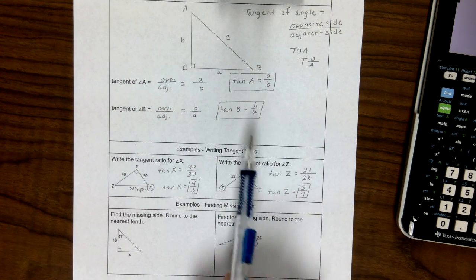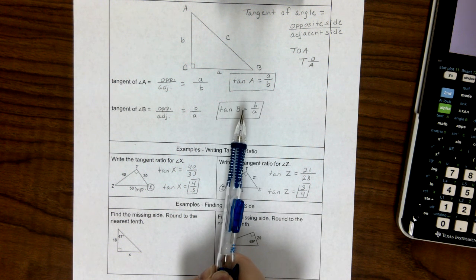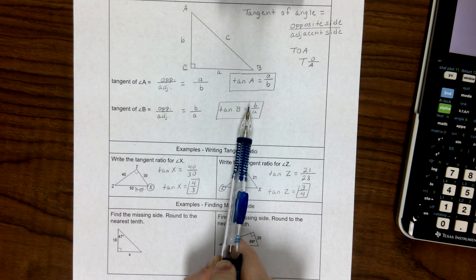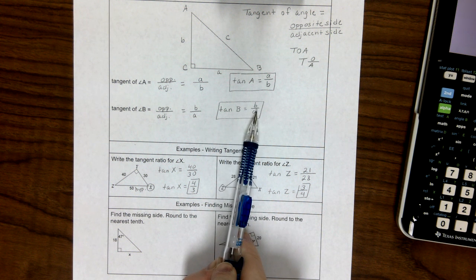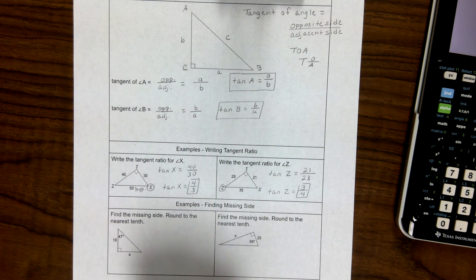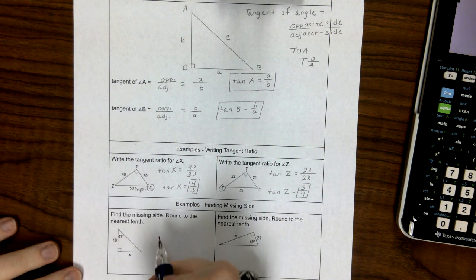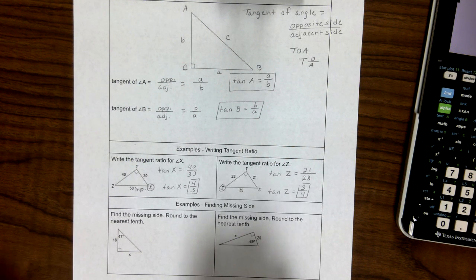Now, we're going to set this up right now for triangles. We will know an angle measure and one of these sides. We're trying to find the other side. It's kind of like an equation, if you will, okay? It's a trig equation, kind of. So, find the missing side, round to the nearest tenth, because most of the time when you use tangent, you're going to get big, nasty decimals.